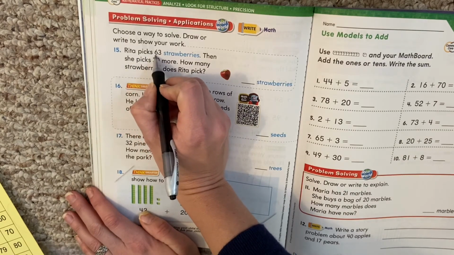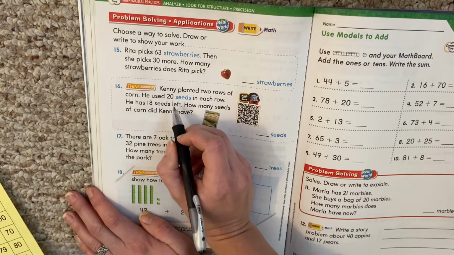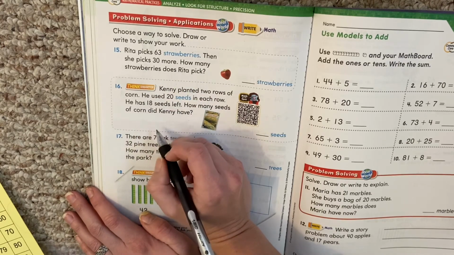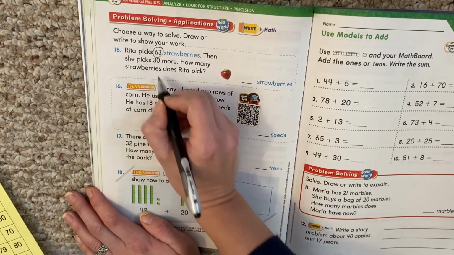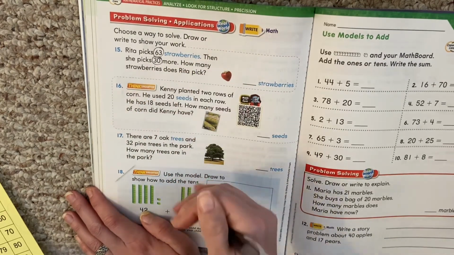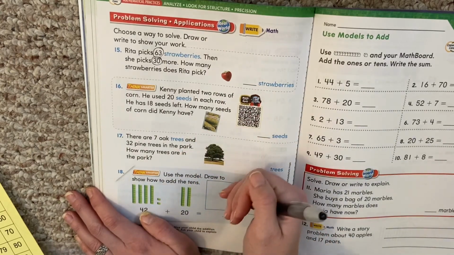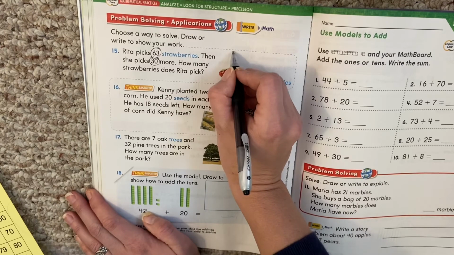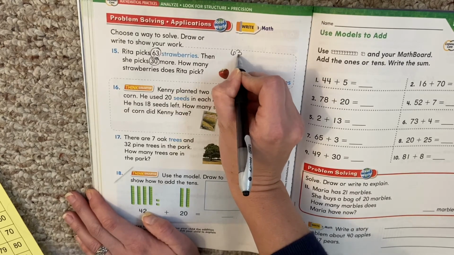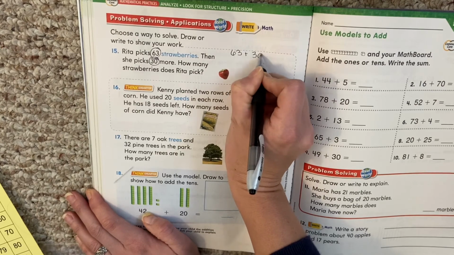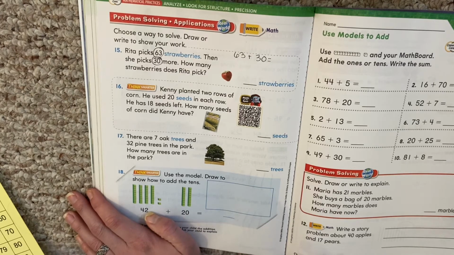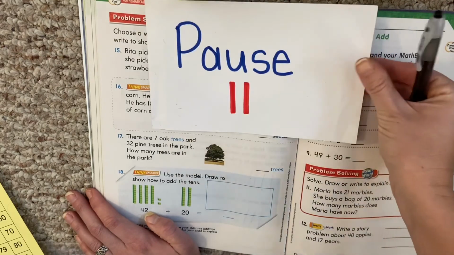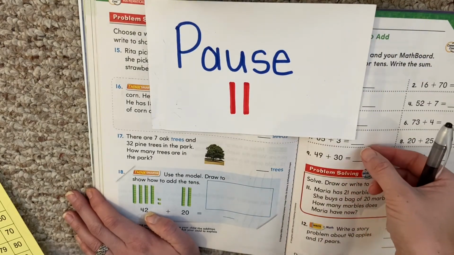Rita picks 63 strawberries. Then she picks 30 more. How many strawberries does Rita pick? So let's look again. Rita picks 63 strawberries. Then she picks 30 more. So if she has 63, then she gets 30 more. It's a plus problem, right? So we can add 63 plus 30. My first graders, I'm going to let you solve however you want to. Do you want to draw it out? Are you going to line it up? You're going to grab your hundreds chart, whatever is the best way for you. Hit play when you're ready to check your work.